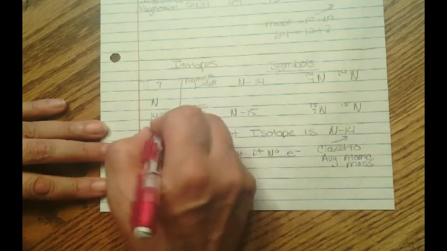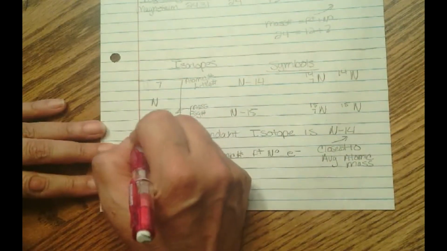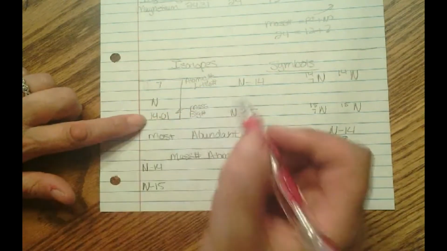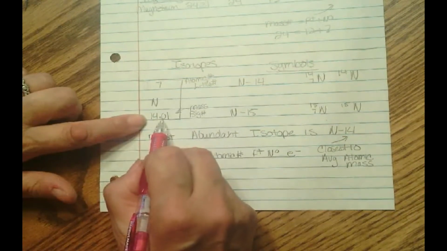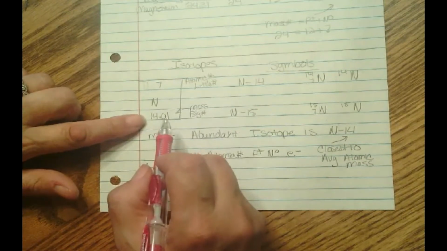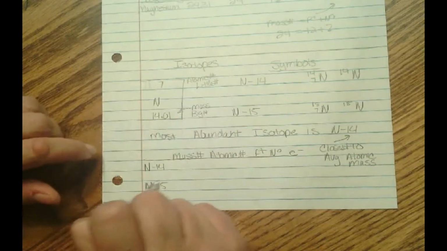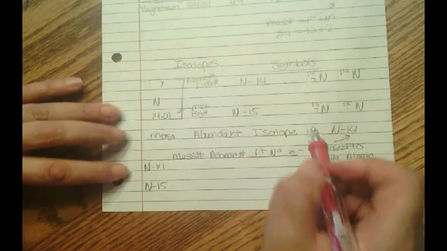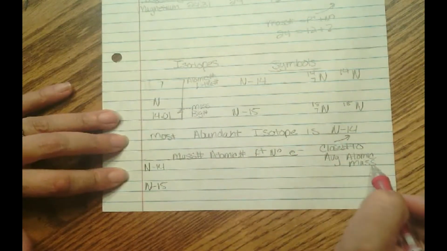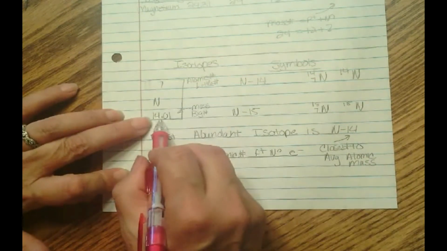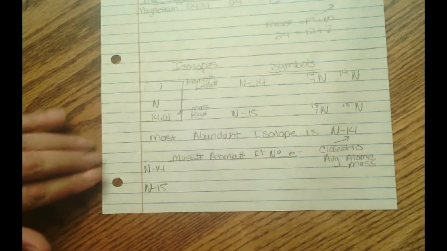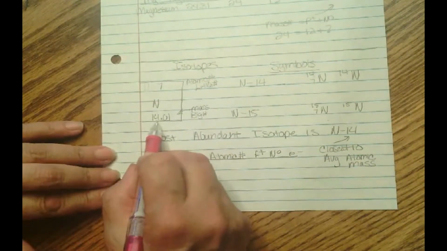First of all, I know that the most abundant nitrogen is nitrogen 14. This is a weighted average, so whatever my mass number is closest to, that's the most abundant isotope. And we are going to get into this math tomorrow, so you'll figure that out more tomorrow. Okay, so my most abundant is N14. Why? Because it's closest to my average atomic mass. If that was 14.99, nitrogen 15 would be my most abundant, but it's not. It's 14.01. 14 is my rounded number.